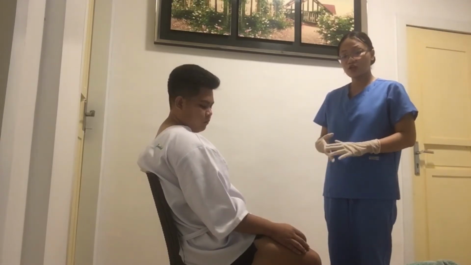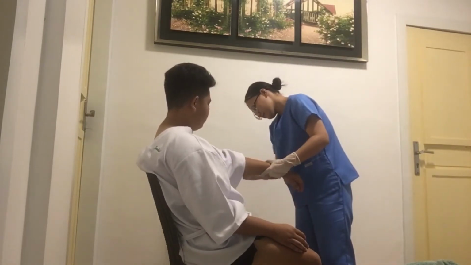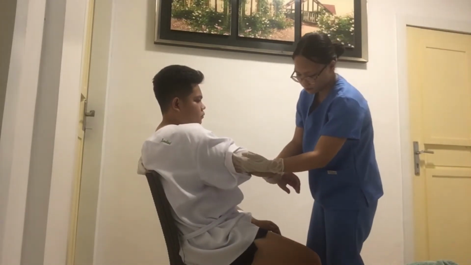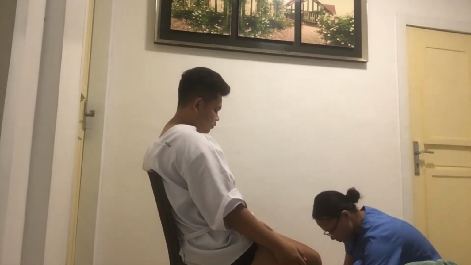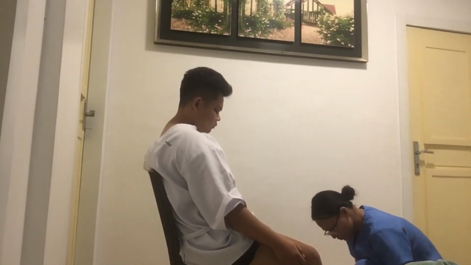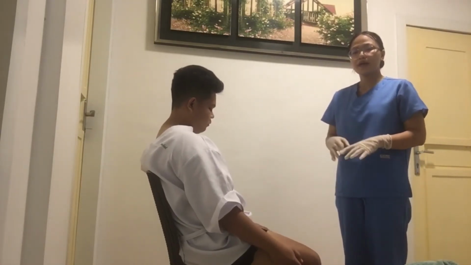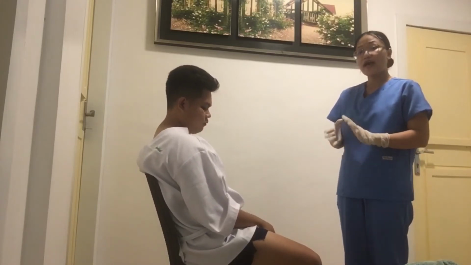Next is to check for skin integrity, noting any skin breakdown by paying attention to pressure areas. So the skin is intact. Next is to inspect for primary, secondary, and vascular lesions. Note for its size, shape, location, distribution, and configuration.